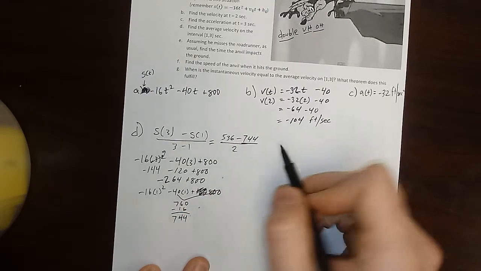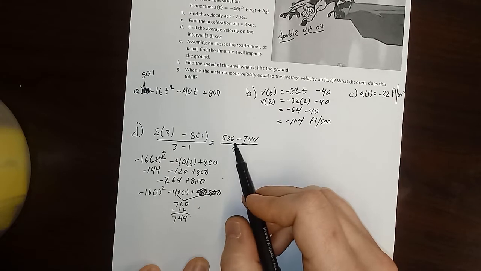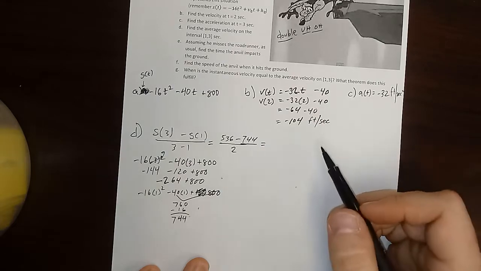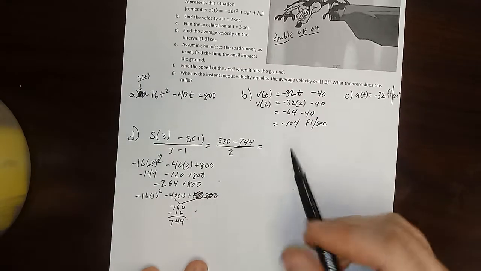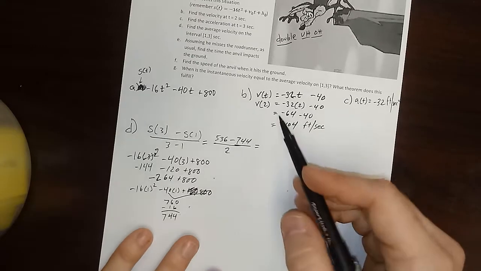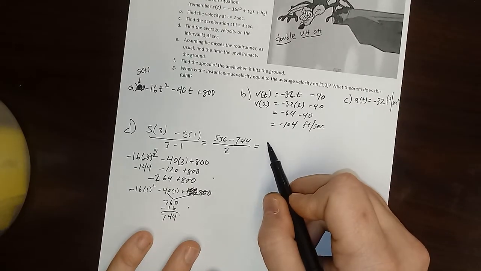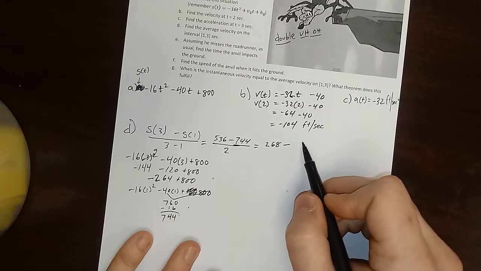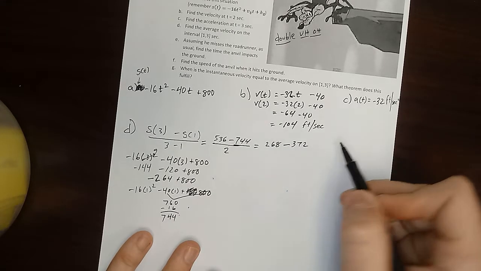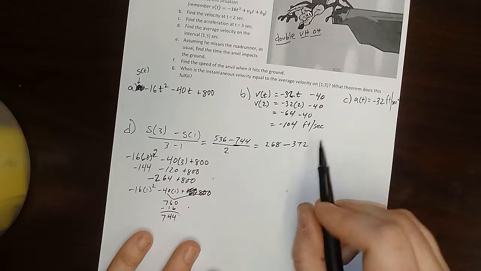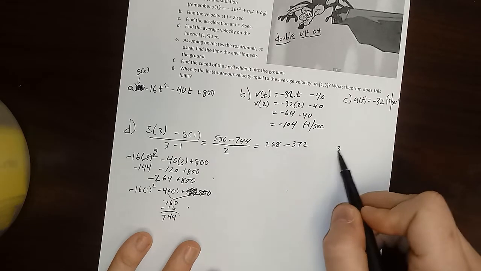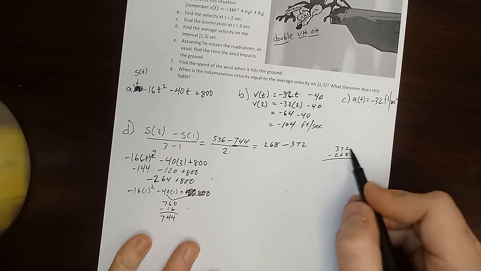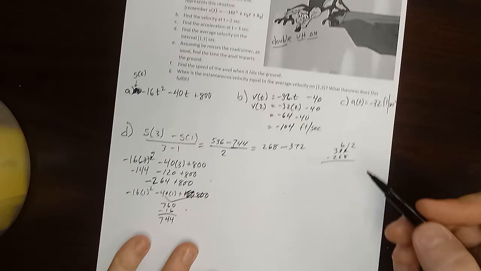3 minus 1 is 2. Believe it or not, my brain right now is going to have an easier time dividing everything by 2 first. I don't know why. Don't ask. So 536 is 268, minus 744 is 372. Not much easier. All right. So let me do 372 minus 268. Sorry, 268 minus 372.